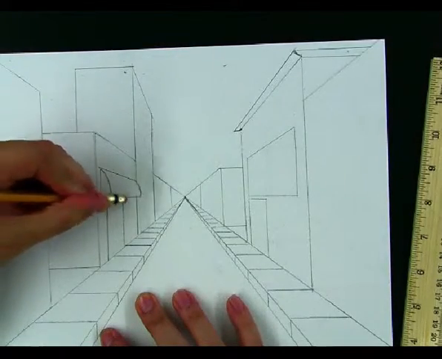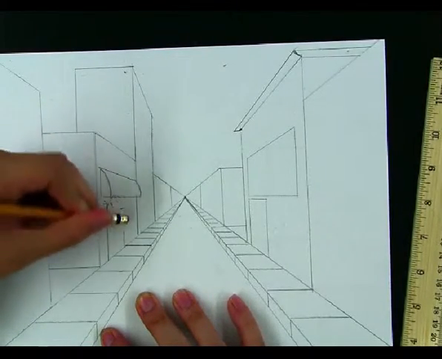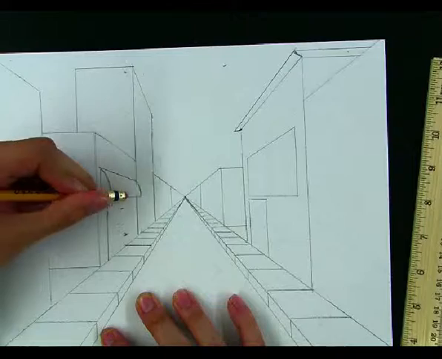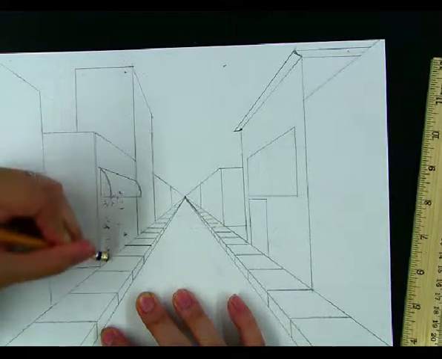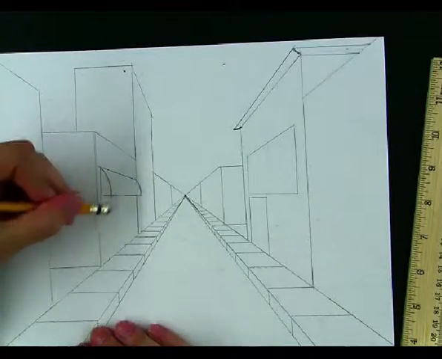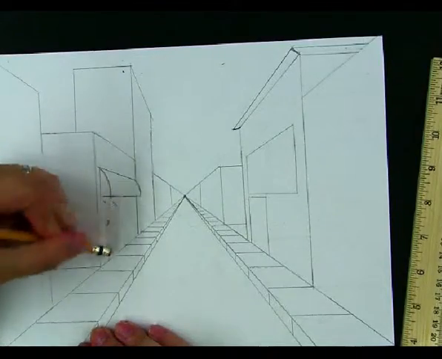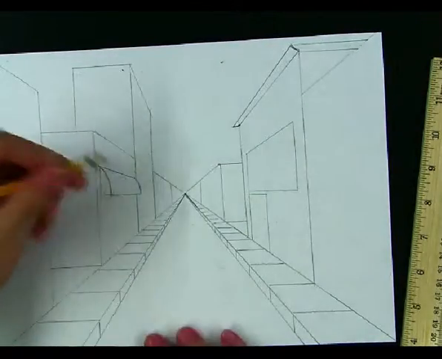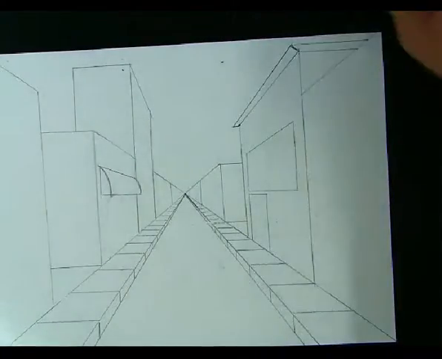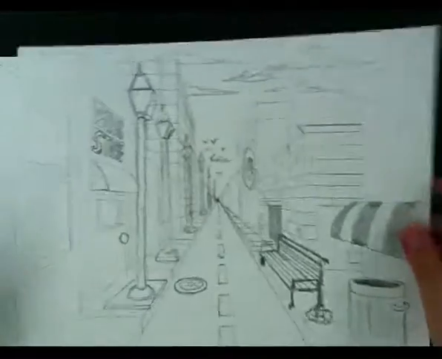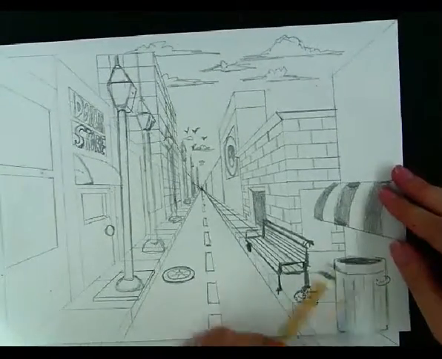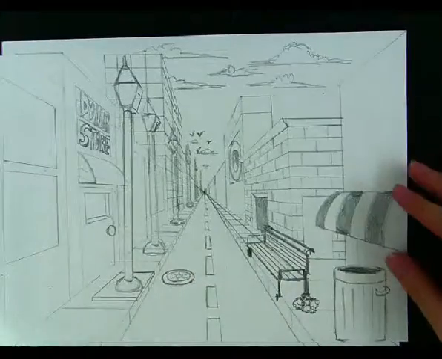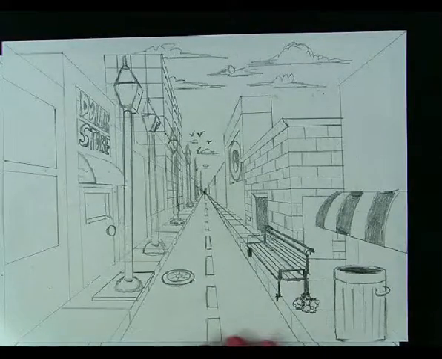The door looks kind of funny here though, so I'm going to have to readjust my door. That's the reason why you have to erase your drawing and change up things. I might just leave it like this for now. Work on it later. But let me show you a couple other things too though. When we add trash cans, I'm going to show you that next class.